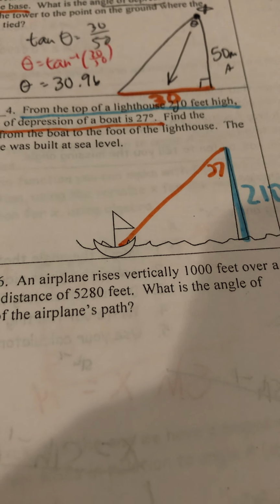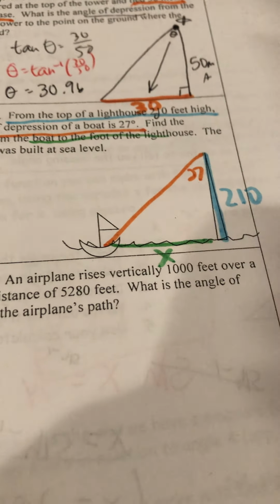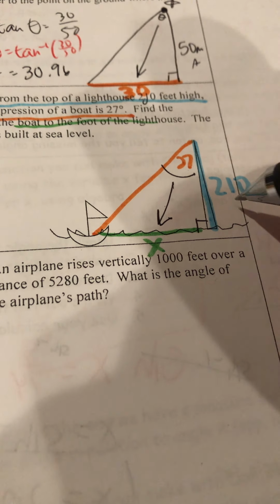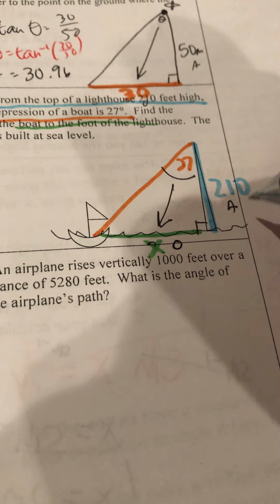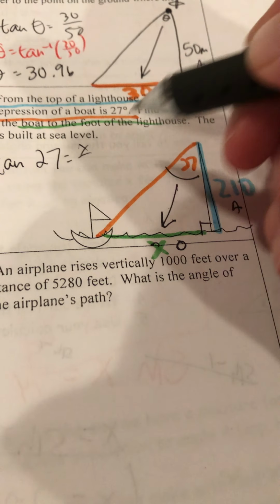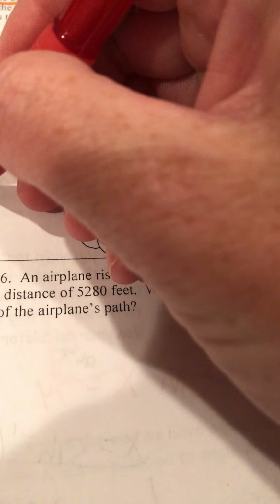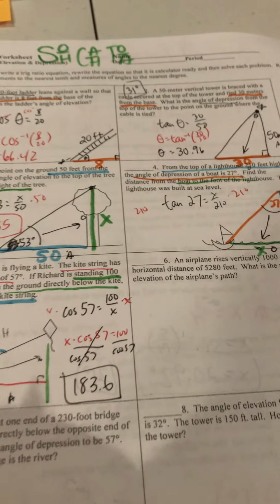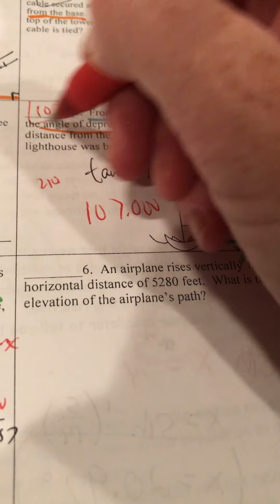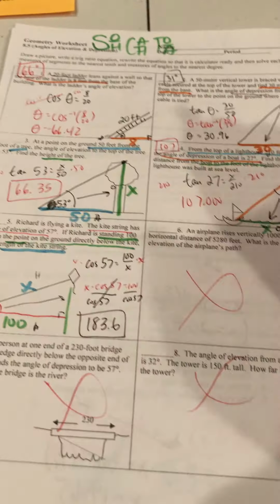And it says, find the distance from the boat to the foot of the lighthouse. This is what you're looking for. From my angle, that's my opposite and my adjacent. So it's going to be tangent of 27 is x over 210. I would multiply by 210. So 210 tangent 27, I get 107. Okay, you can just put an x there. I don't really care. It's fine as long as you got these.